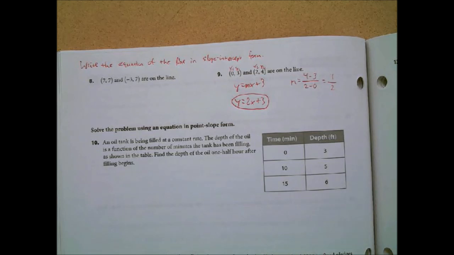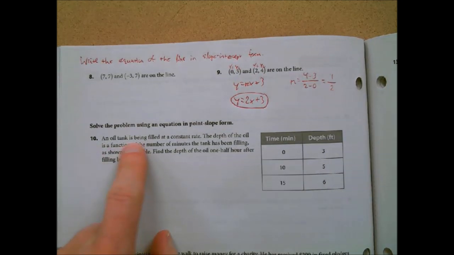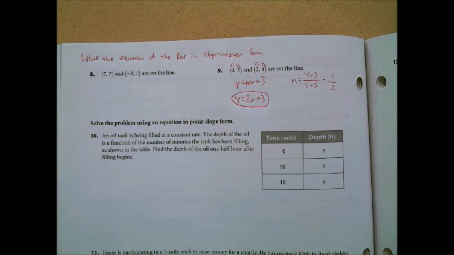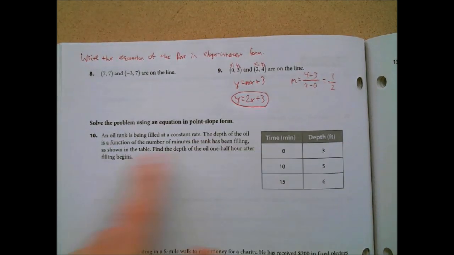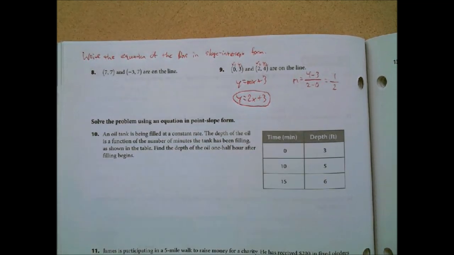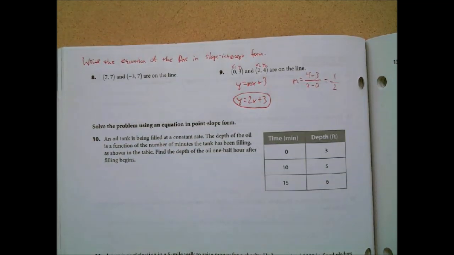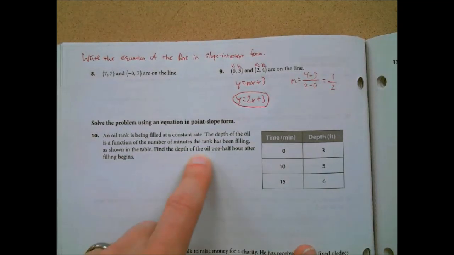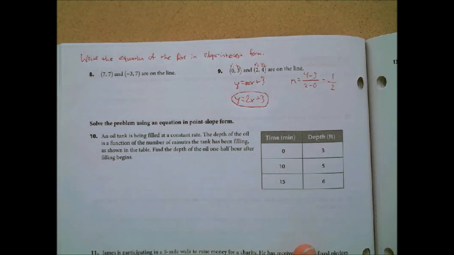We'll come back to number 8. I don't want to do that one just yet again. So we'll skip to number 10 here. Number 10 says, an oil tank is being filled at a constant rate. Constant rate of change, that means it's a line, right? The depth of the oil is a function of the number of minutes the tank has been filling, right? So the longer the tank has been filling, the deeper the oil will be, the greater the depth. Find the depth of the oil 1/2 hour after filling begins. So we got to come up with an equation, and we got to answer this question.